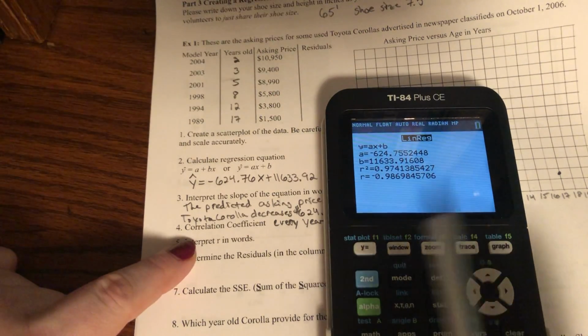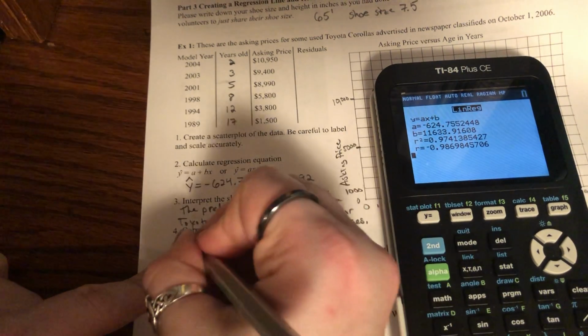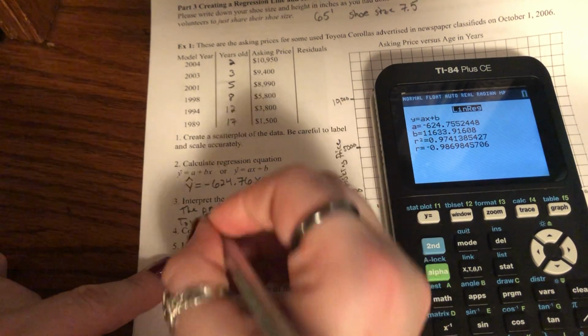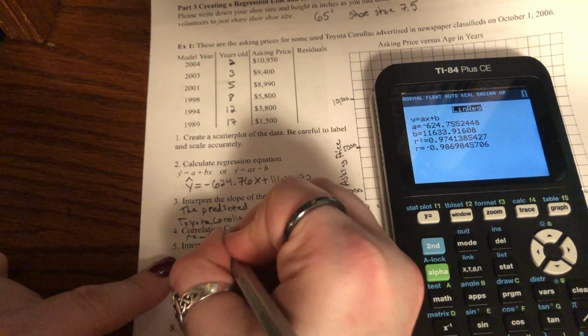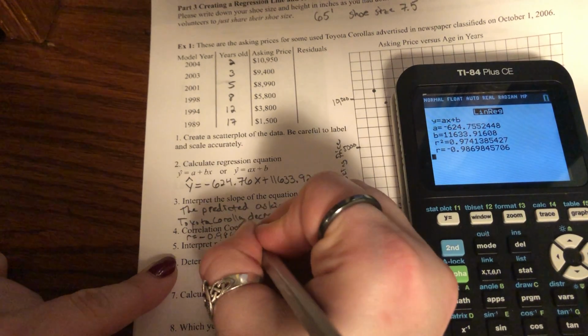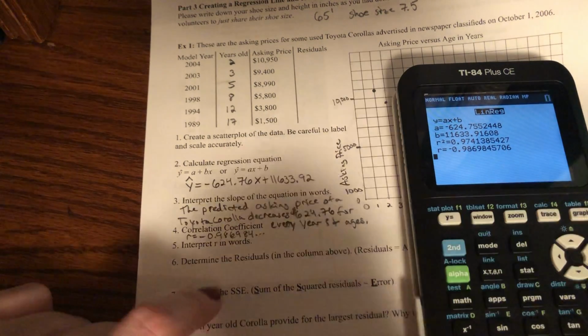And now we need to write down our correlation coefficient. The correlation coefficient is the R value, so I'm going to go ahead and write down this R value. So R is equal to negative 0.986984. I'm just going to put 3 dots after that so I don't have to keep writing out that number.